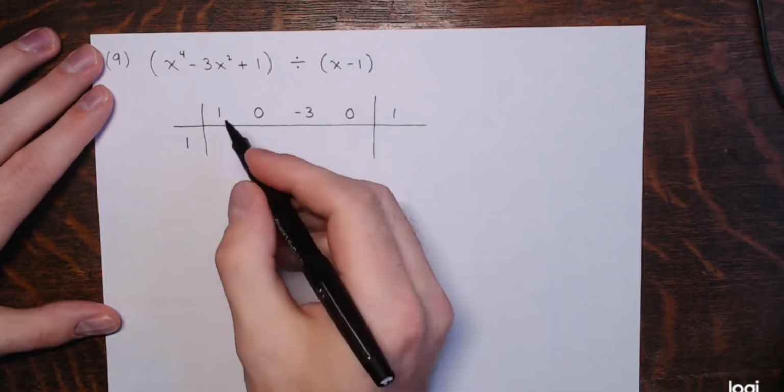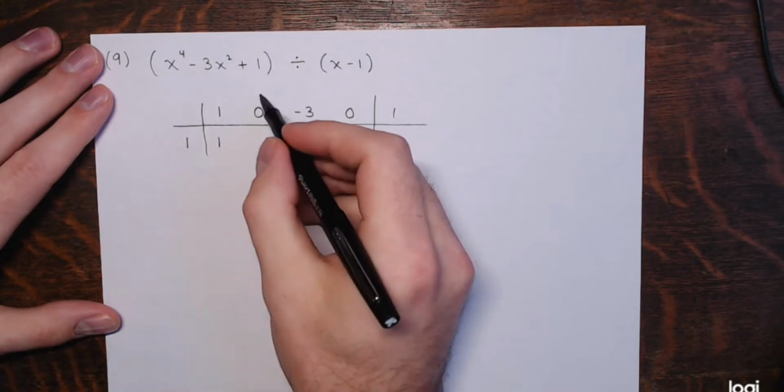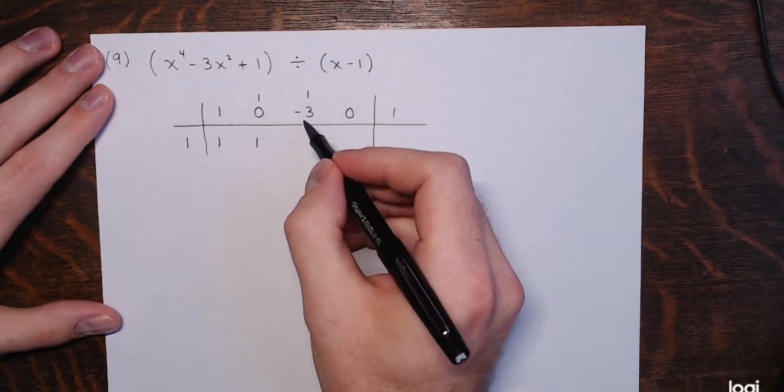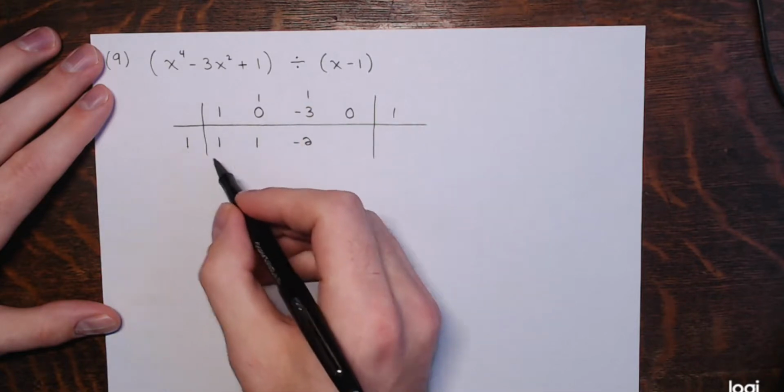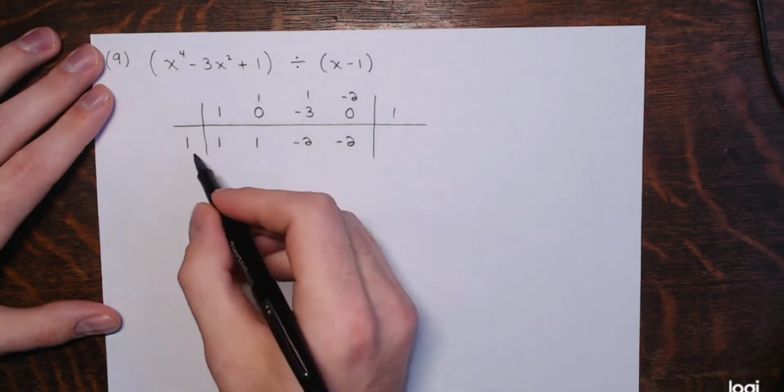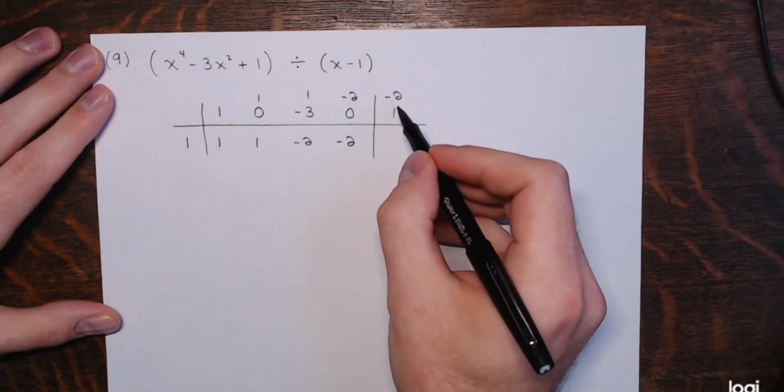All right, 1 drops down. 1 times 1 is 1. 1 plus 0 is 1. 1 times 1 is 1. 1 plus negative 3 is negative 2. 1 times negative 2 is negative 2. Plus 0 is negative 2. And then 1 times negative 2 is negative 2. Plus 1 is negative 1.